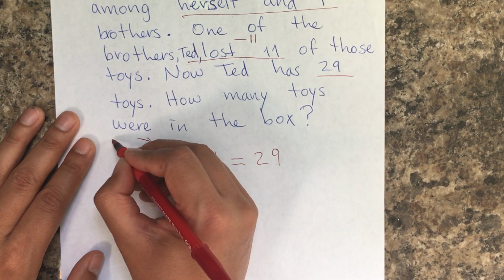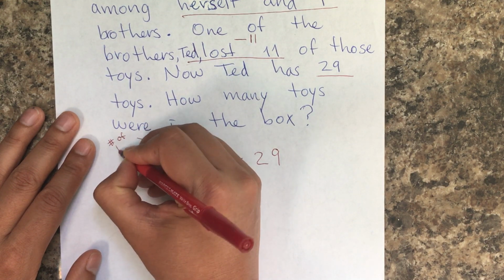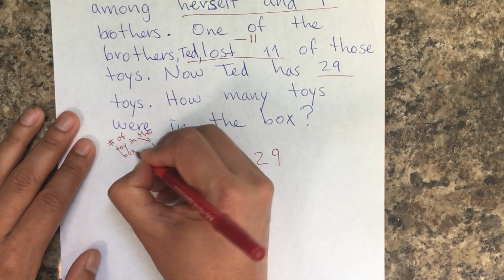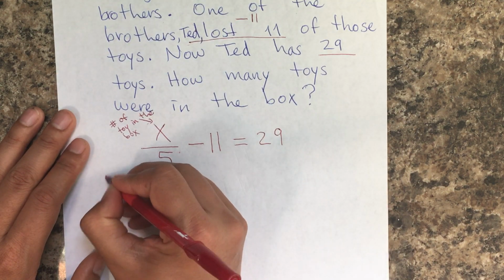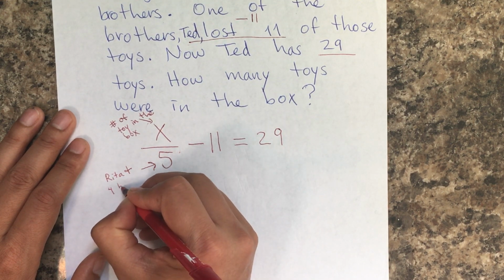This represents the toys in the box. This represents Rita plus the 4 brothers.